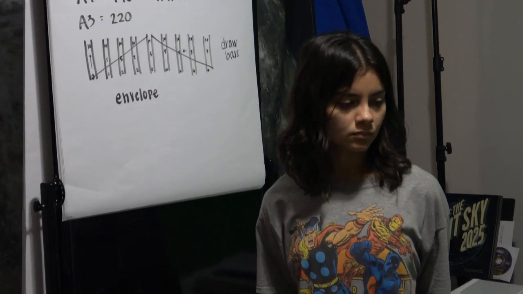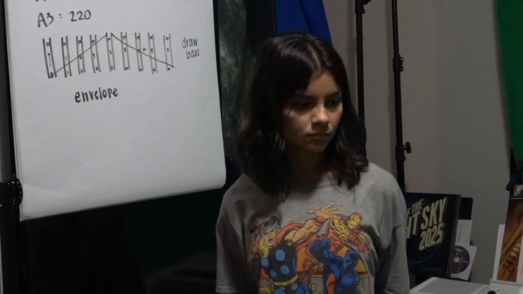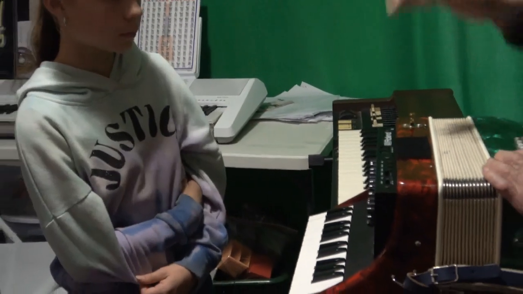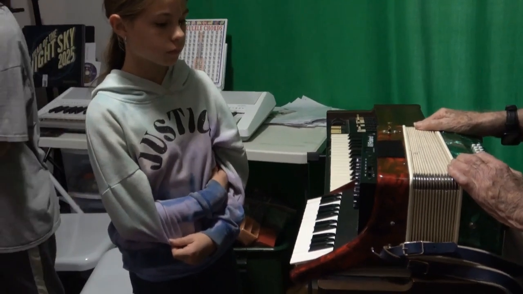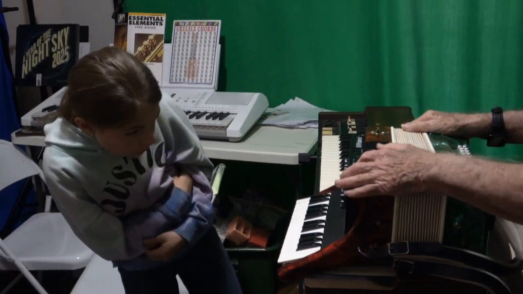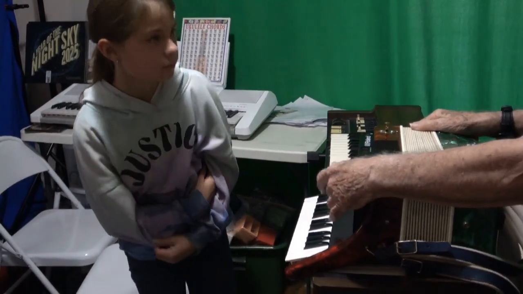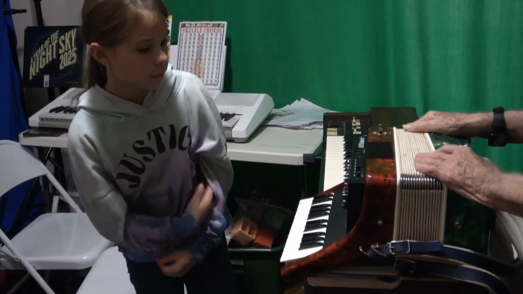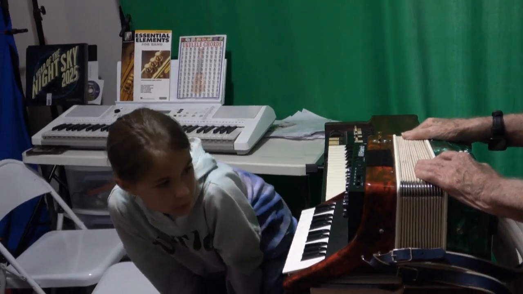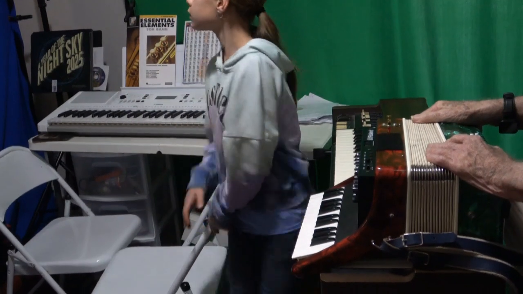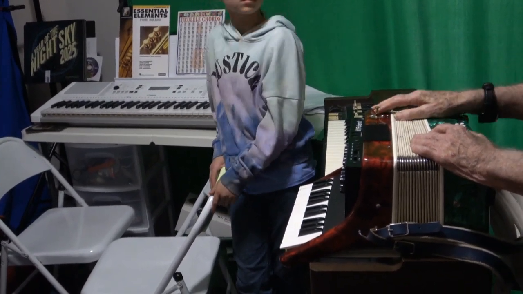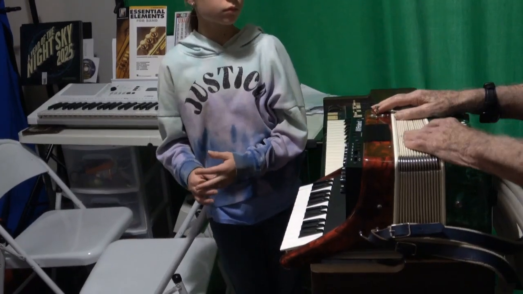Okay, so read that. What does it say? Tell her and write it down. This is attack. Decay. Can you read it? Tell her what to write. Decay, sustain, and release. All four of them. Haley? All four of them. There's four of them in the envelope.